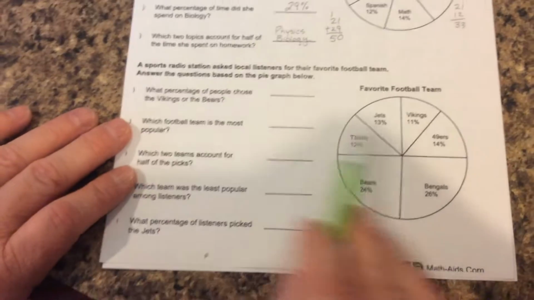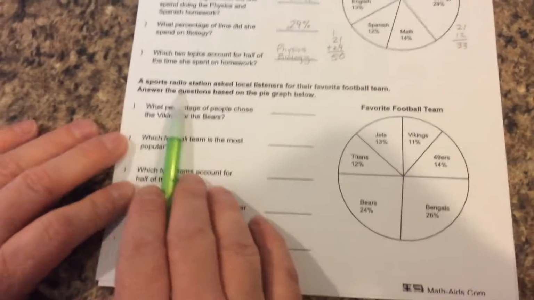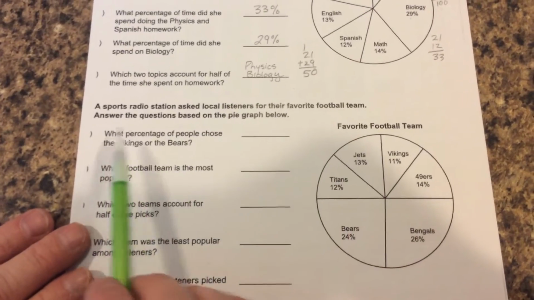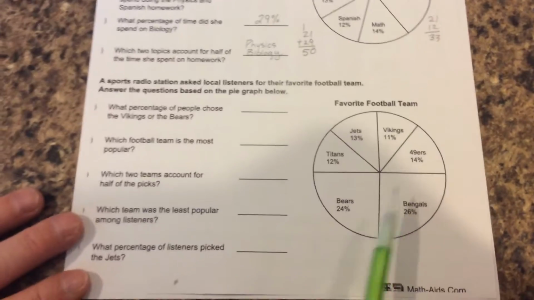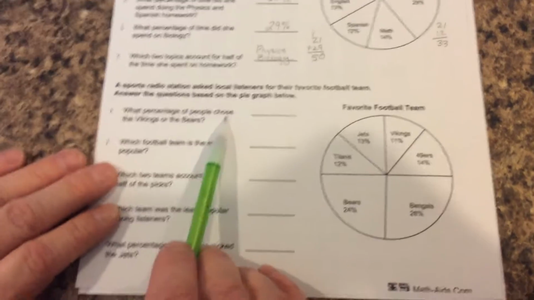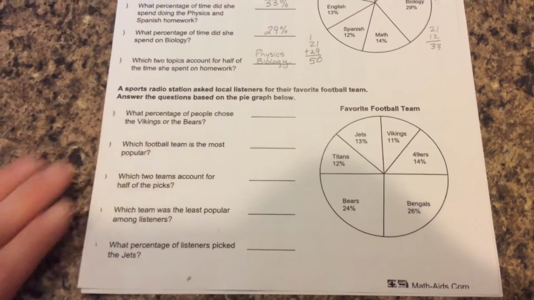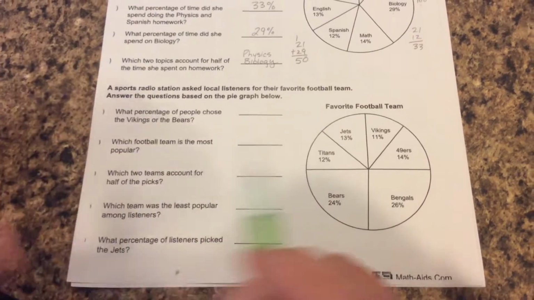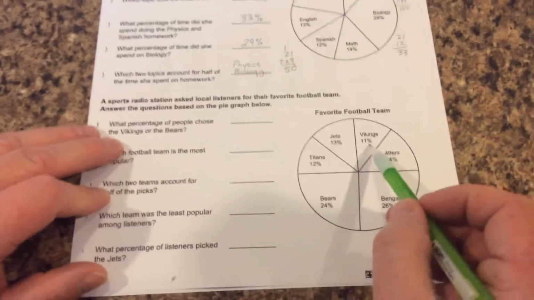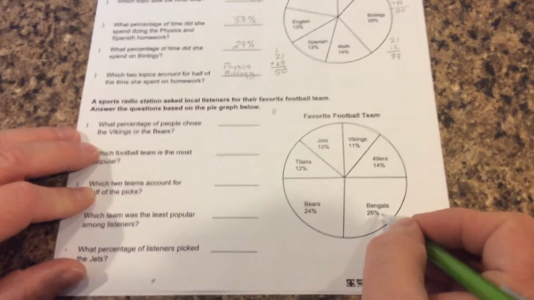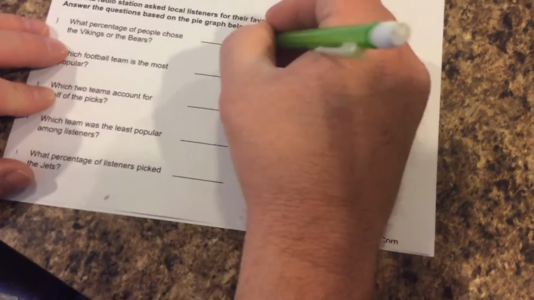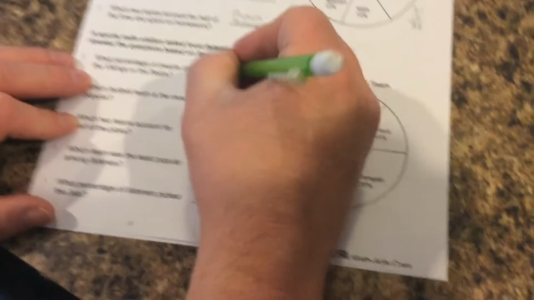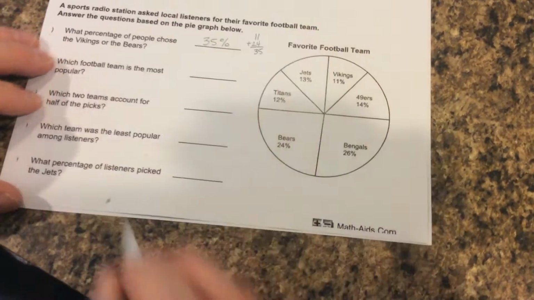Okay, the next graph is favorite football team. It says a sports radio station asked local listeners for their favorite football team. Answer the questions based on the pie graph below. What percentage of people chose the Vikings or the Bears? So we have two teams that we need to add together to find what percentage of people chose one of those two teams. So the Vikings was 11% and the Bears was 24%. So 35% of the people chose either the Vikings or the Bears.